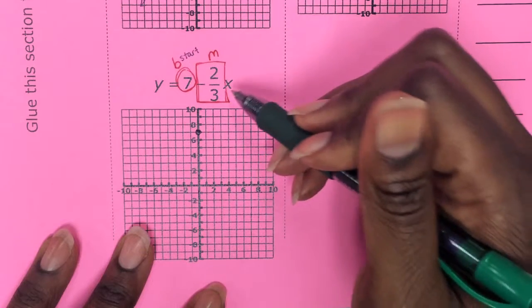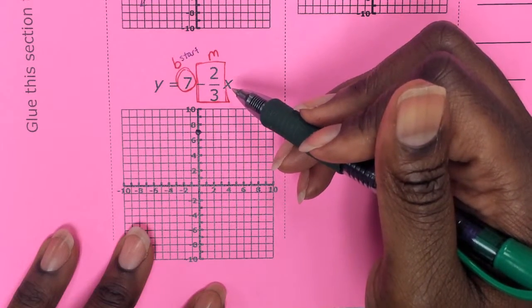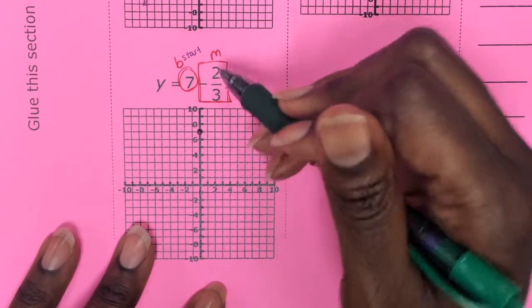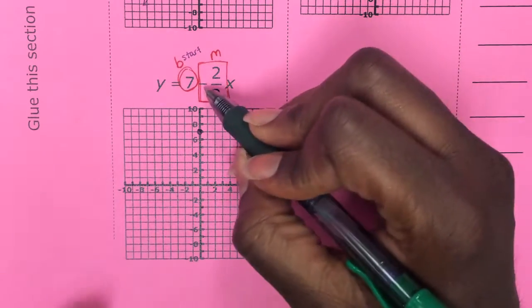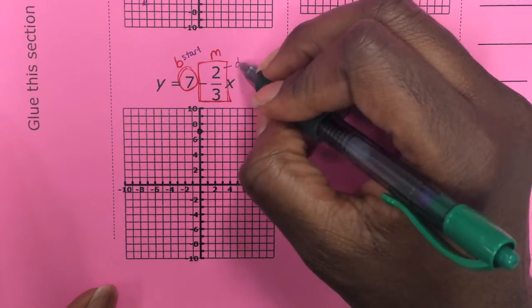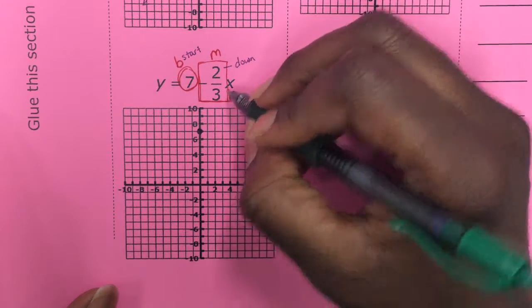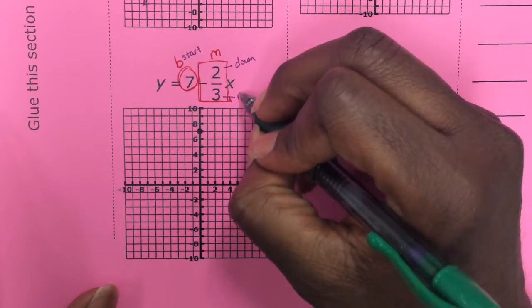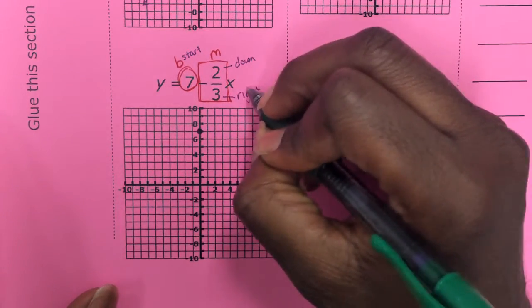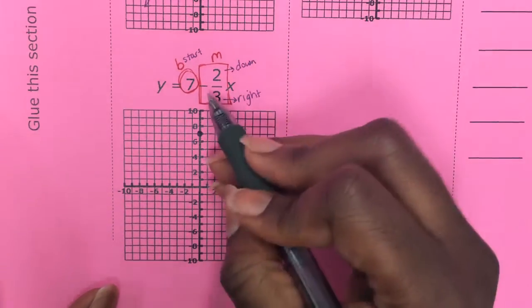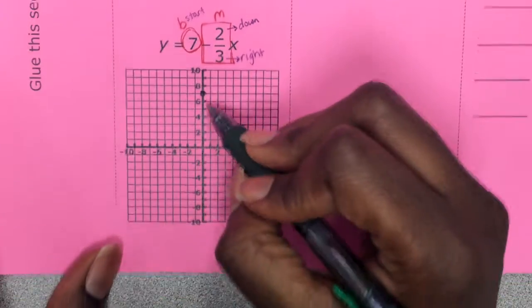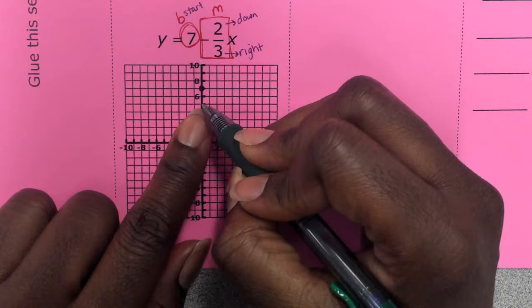Notice this slope. Heads up, eyes up here. From my starting point, now it's a negative 2, so I must move down 2. However, listen, before you start plotting, this number is always to the right. I just moved down 2 now. So from here I go down 2, to the right, how many?